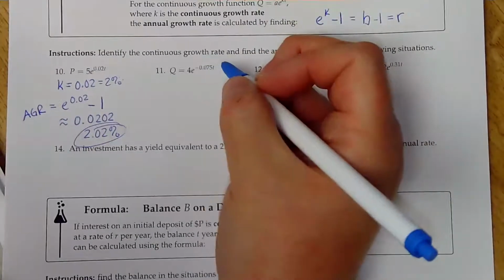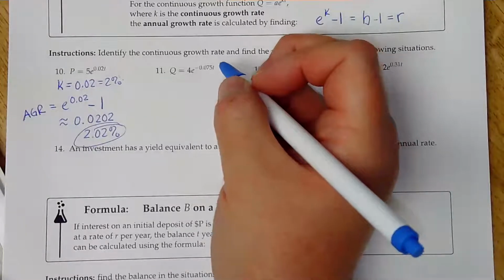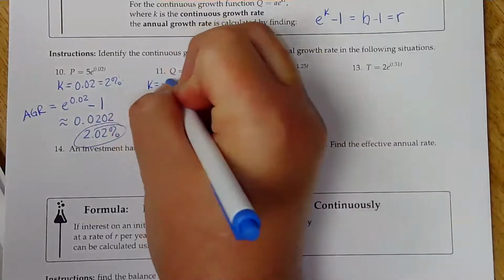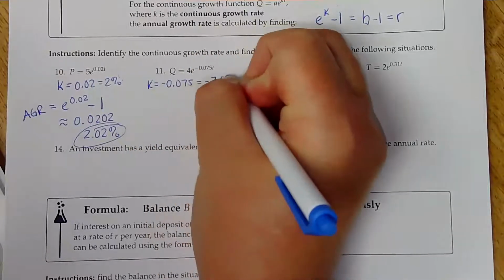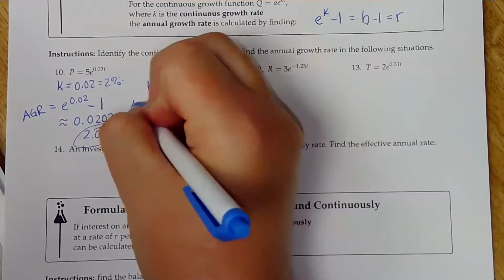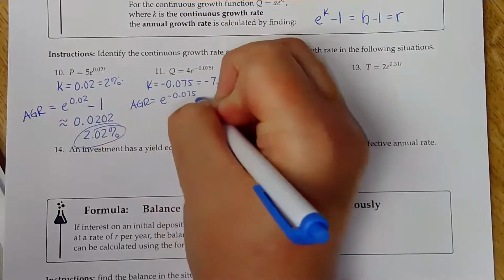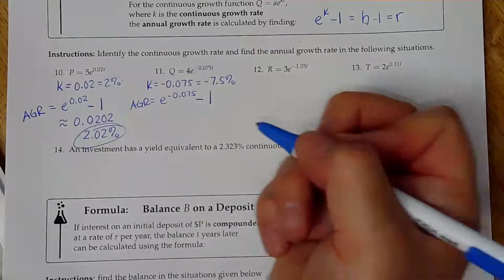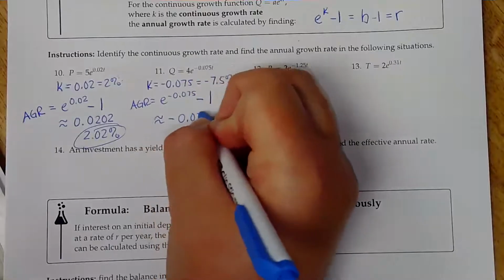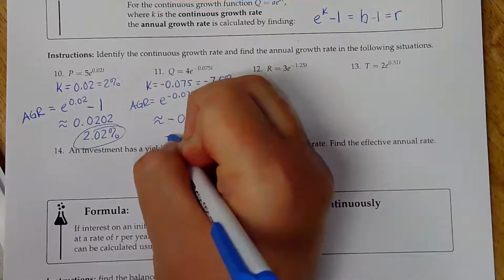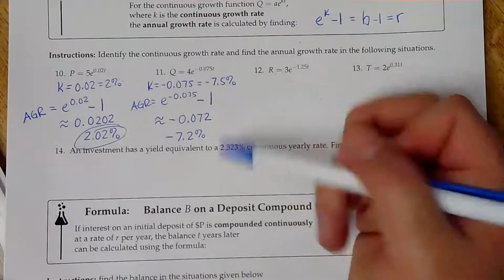Right, number 11, Q = 4e^(-0.075t). So my k here is negative 0.075 or negative 7.5%. My annual growth rate is e^(-0.075), that whole quantity minus 1, which is approximately negative 0.072 or negative 7.2%. Okay, so again, fairly close here.